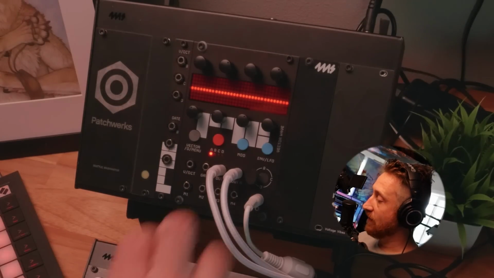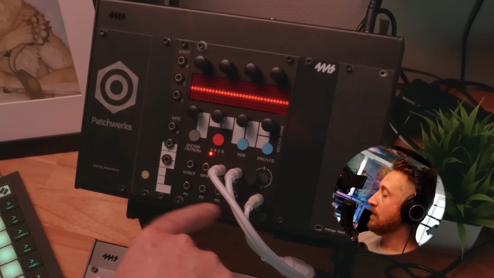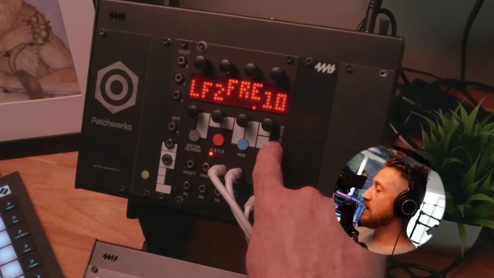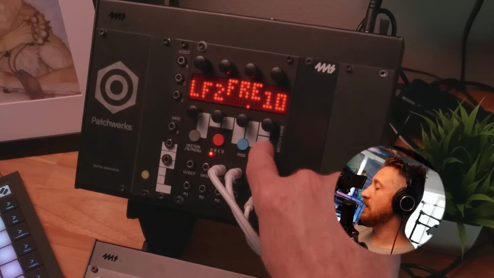On the front panel, we have a stereo out. We have a volt per octave, gate, and 4 modulator inputs that you can put CV modulation in. It has 2 internal envelopes. Let's see. To get to those, you hit the envelope LFO button.